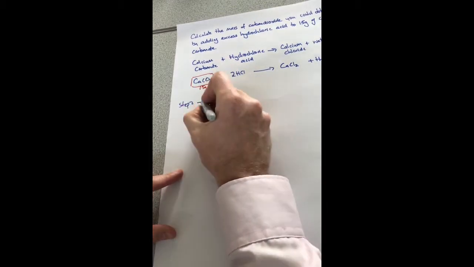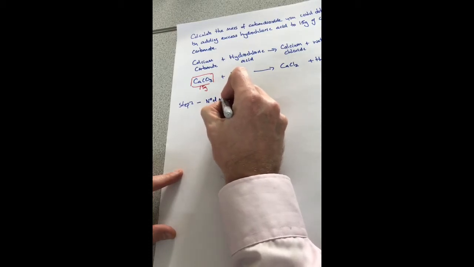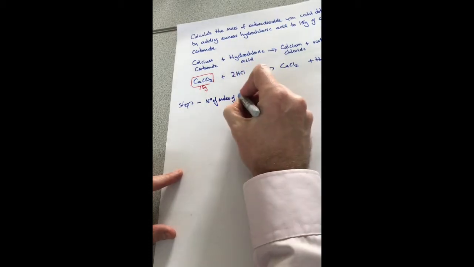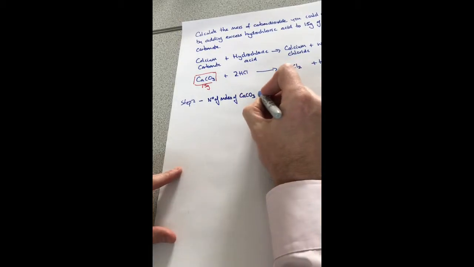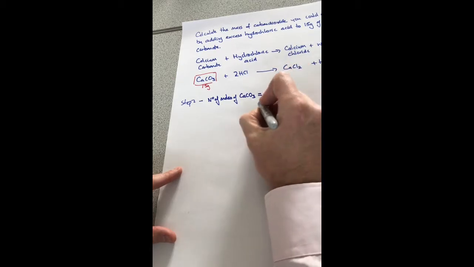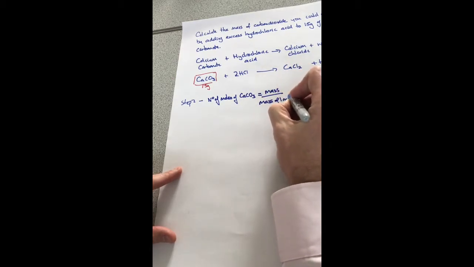So to do that, I'm going to write down here number of moles of calcium carbonate. A number of moles is equal to the mass divided by the mass of 1 mole.